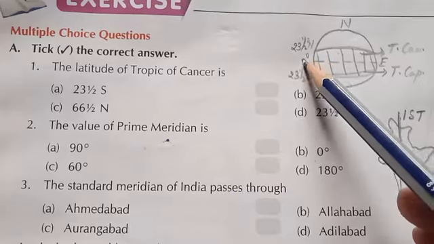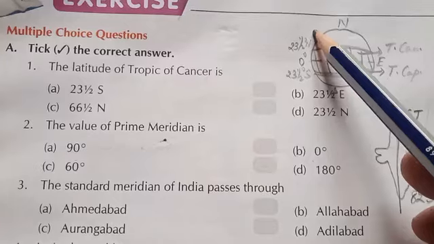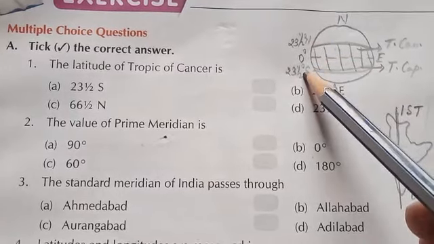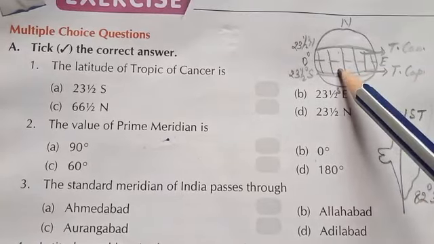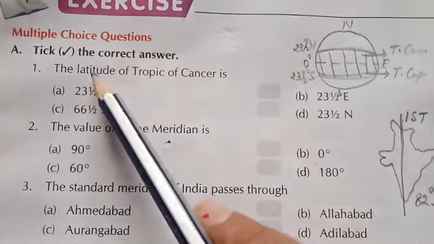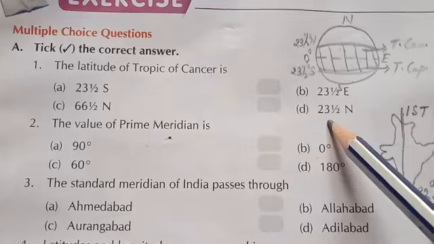So above 0 degree, 23.5 degree north tells us about the Tropic of Cancer, and 23.5 degrees south tells us about the Tropic of Capricorn, which lies in the southern hemisphere. So the answer will be, the latitude of Tropic of Cancer is 23.5 degree north.